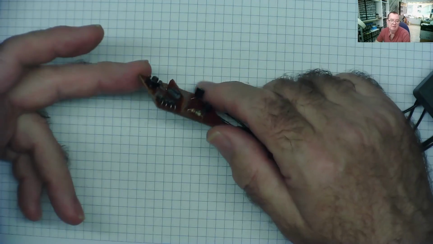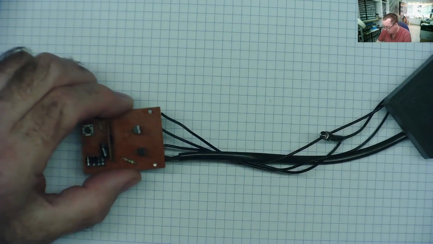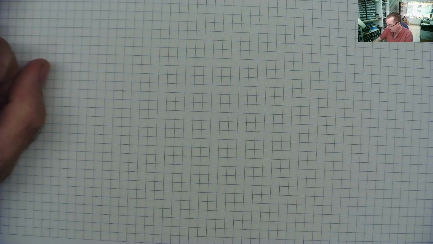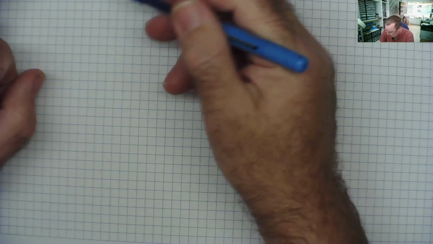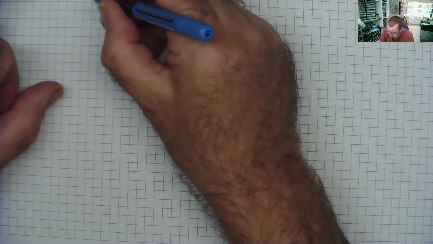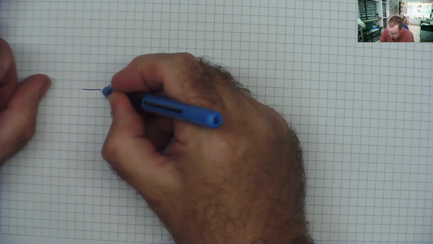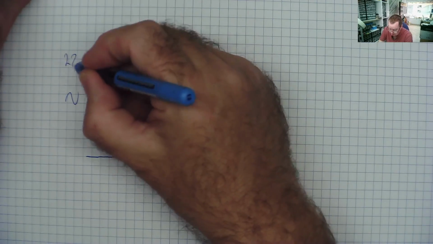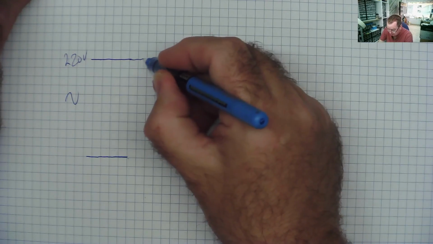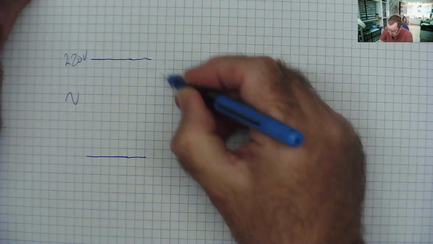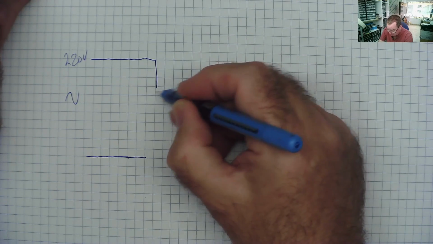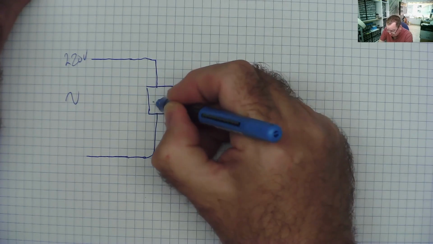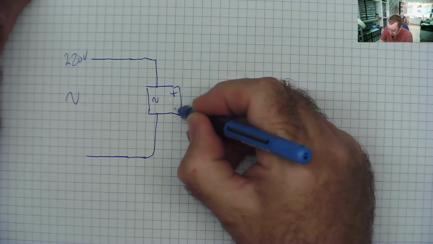Normally in cheaper equipment, this is not as safe as the other ones because the whole thing runs on mains voltage. So in this type of device, we have AC coming in, 220 volts in my case, and this goes to a bridge rectifier. The bridge rectifier is just a bunch of diodes, basically 4 diodes. We have the 2 AC signals coming in, and we have plus and minus coming out.